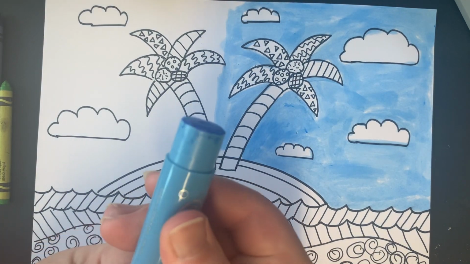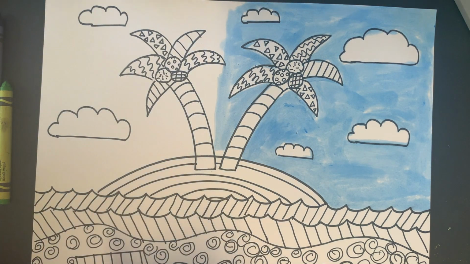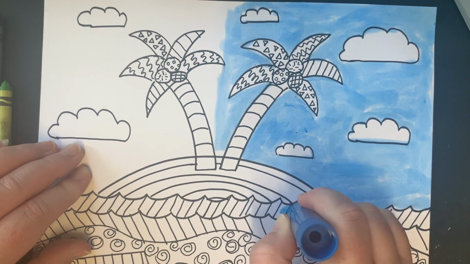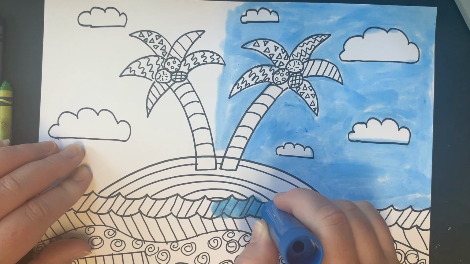So when you're finished with one color, make sure you twist it back down so that way you take care of it and it doesn't get smushed when you put the lid on. Always put the lid on so it doesn't dry out. And then when you take out your next color, just twist it up just a little bit, and you can use the side or the flat end to fill in your next area that you want to color.